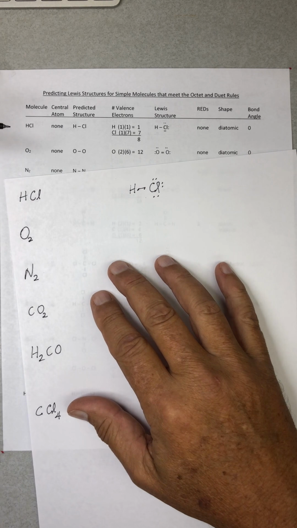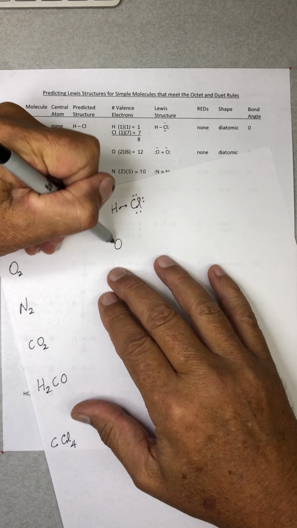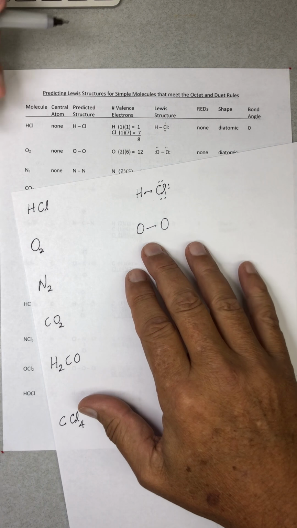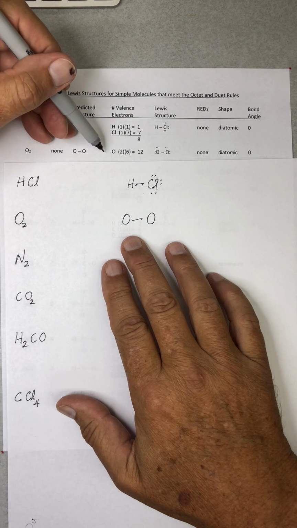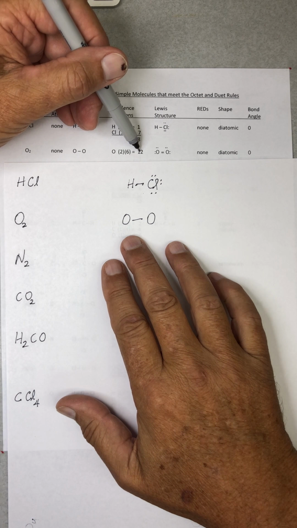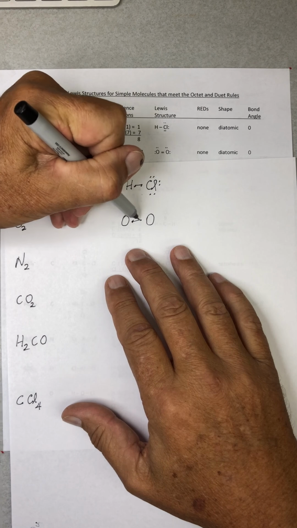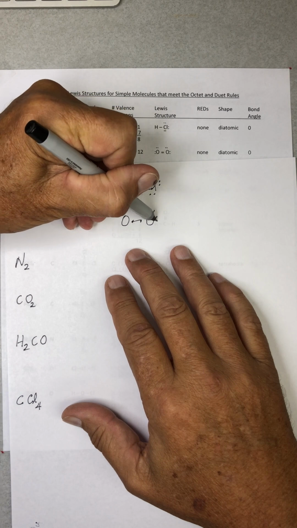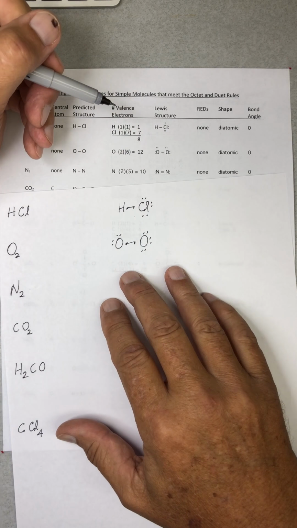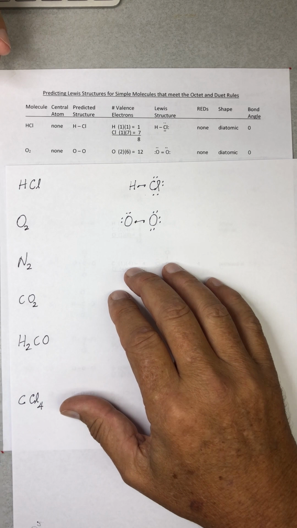So the next one is oxygen. So again, 2 atoms, covalently bonded. There is no central atom. So I add up all the valence electrons, and I have 12 valence electrons. So first into the bonds. So 1, 2, 3, 4, 5, 6, 7, 8, 9, 10, 11, 12. That's my valence electrons. I don't have any more.